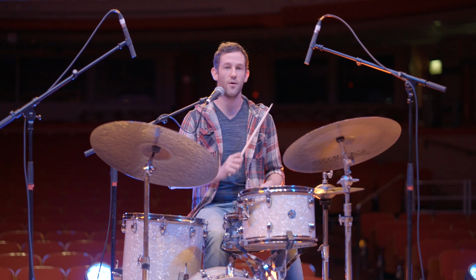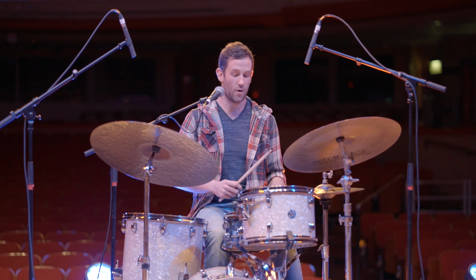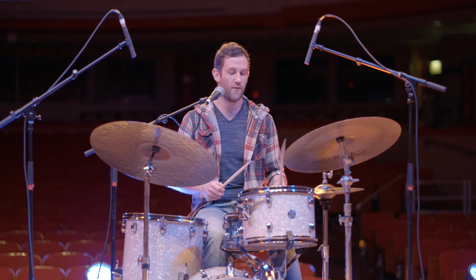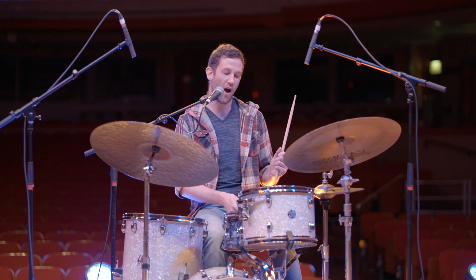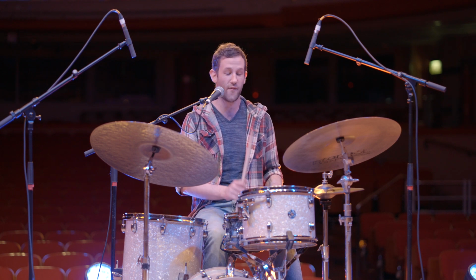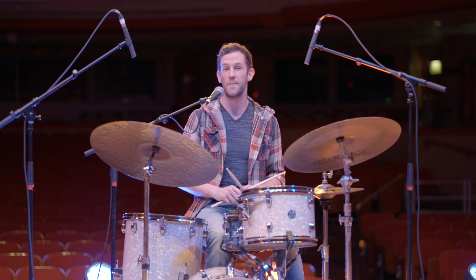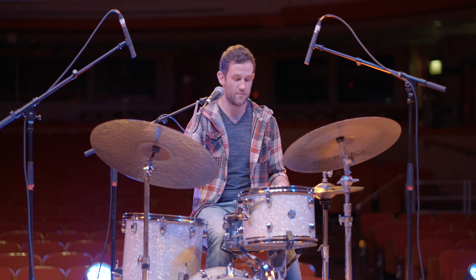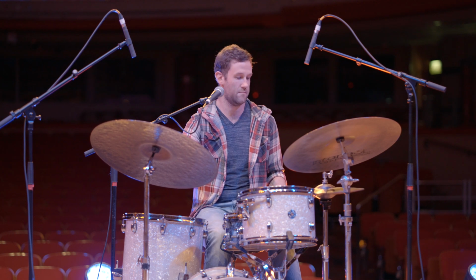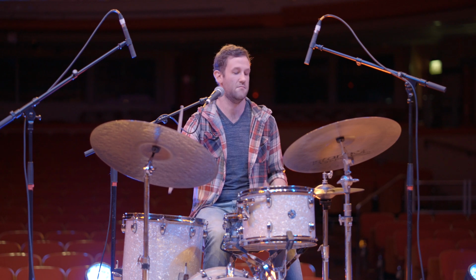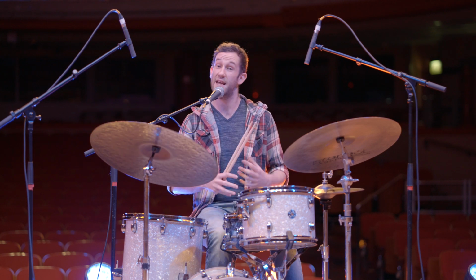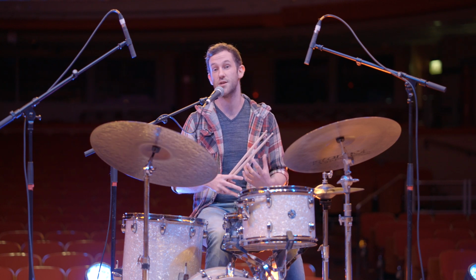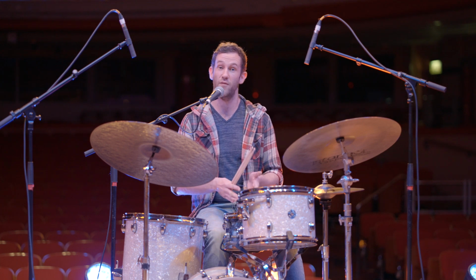Let me play that one more time. 1, 2, 3, 4. On, off, off, off. On, off, off, on. Let me put that in context for you. So hopefully you can hear within that groove the tension and resolution that the rhythm on the partido alto provides.